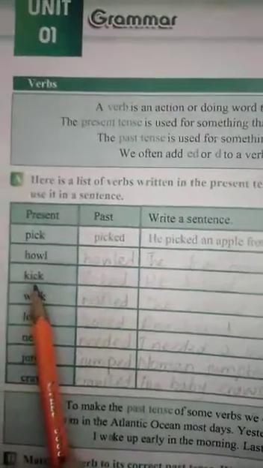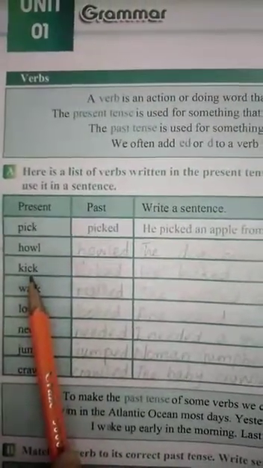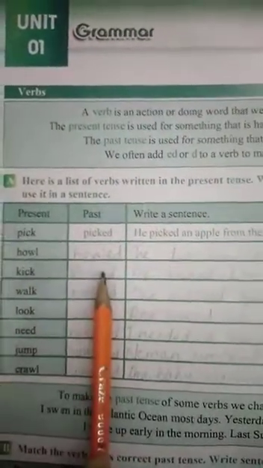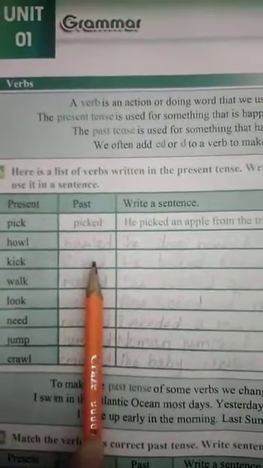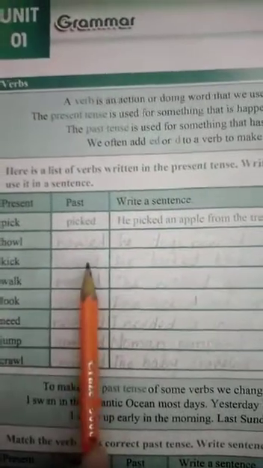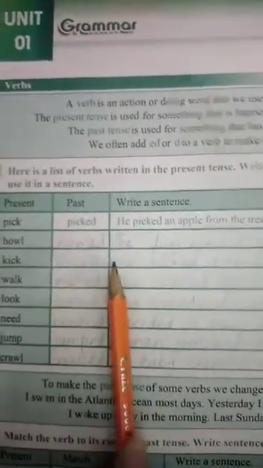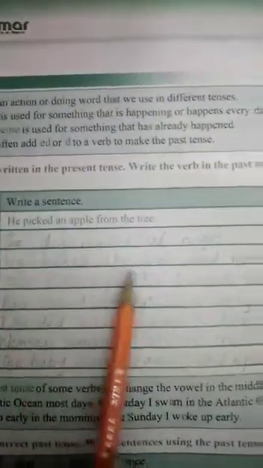This is kick, and its second form is made by putting ed with it: kick, kicked. It means knock or strike something with the foot, जिसे हम कहते हैं लात मारना. Look at the sentence: He kicked the ball and made a goal.